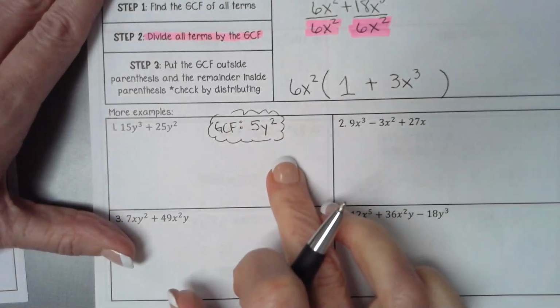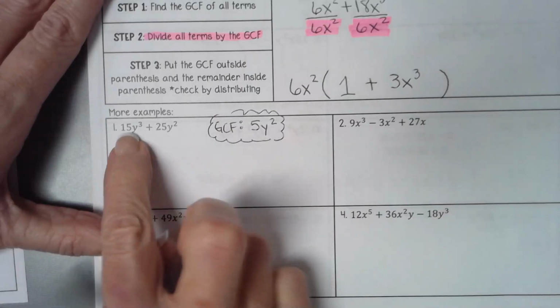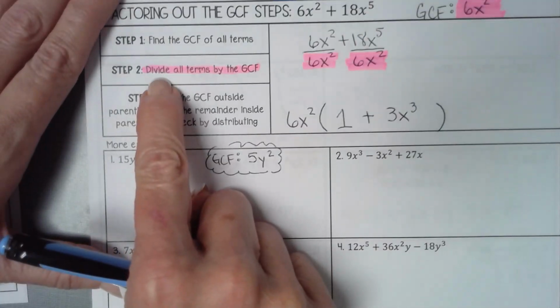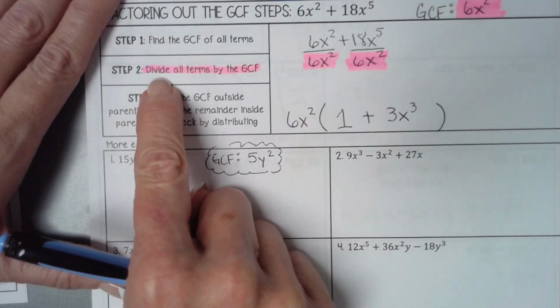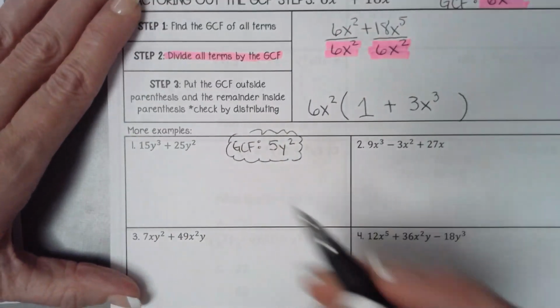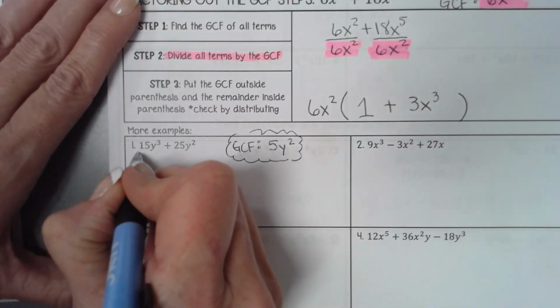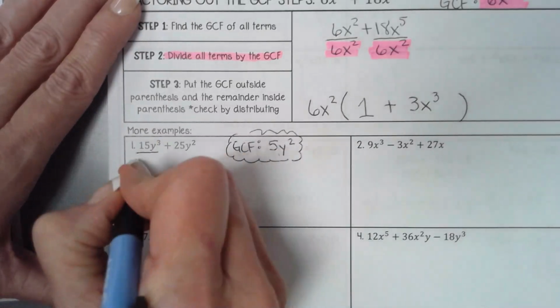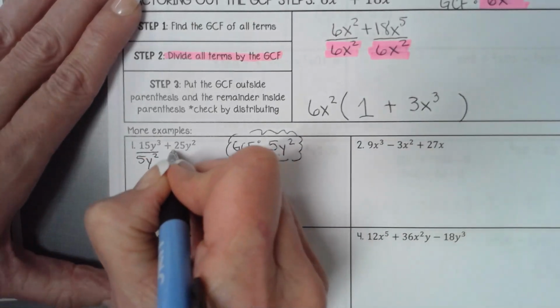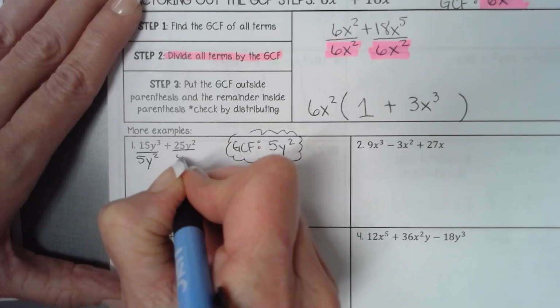Okay, I'm going to use that to write this expression in factored form. What does step number 2 tell me to do? The greatest common factor. So look what I'm going to do. I'm going to come right up underneath that first term, and I'm going to write 5y squared. I'm going to come right up underneath the second term, and I'm going to write 5y squared.